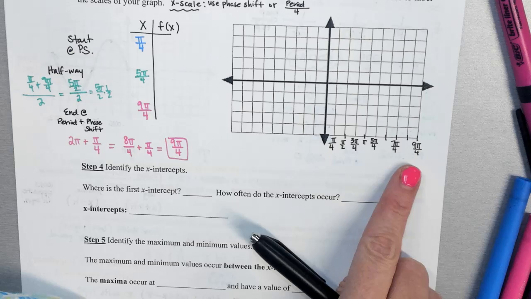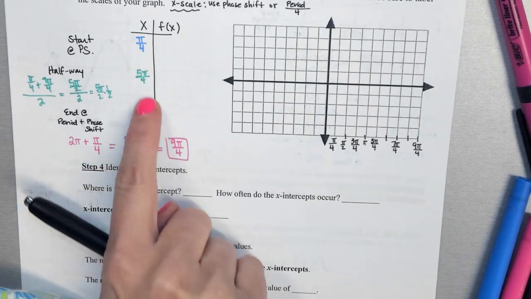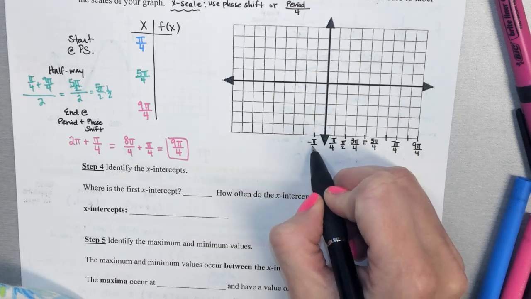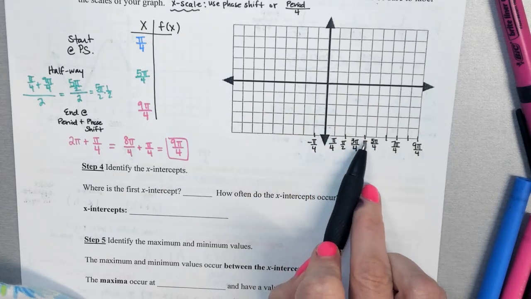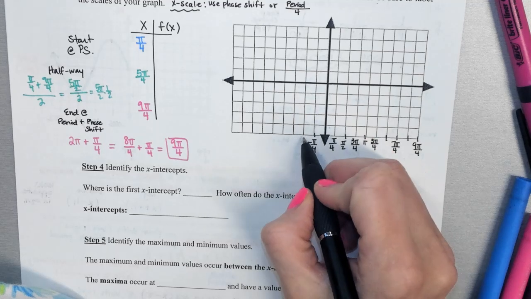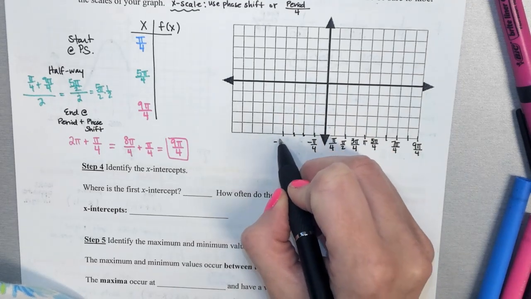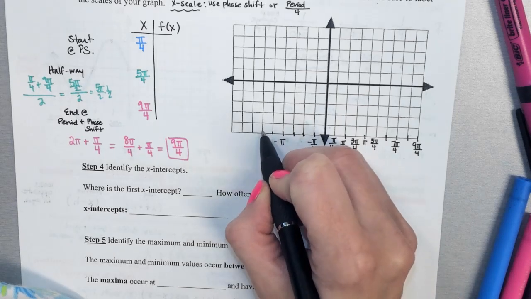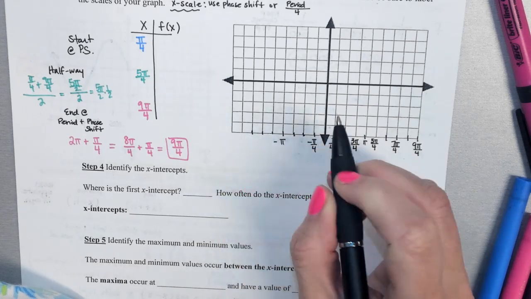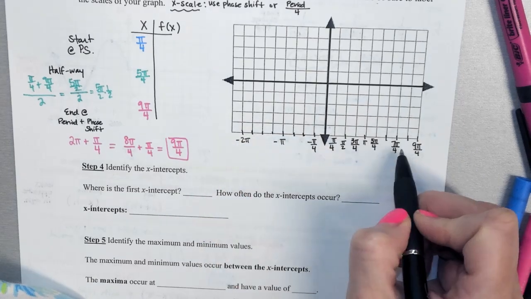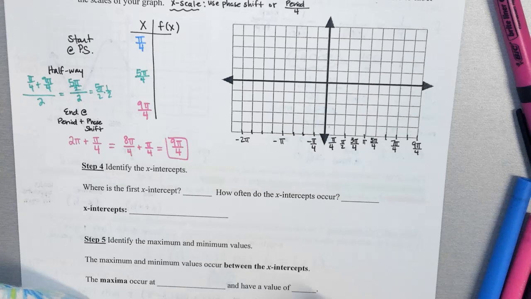The ones that I choose to label are usually the ones where you have your points. So this is negative pi over 4. On this side, it might be easier to label some of these. So this would be negative pi over 2, this is negative pi, and negative 2 pi, because that's 8 pi over 4.